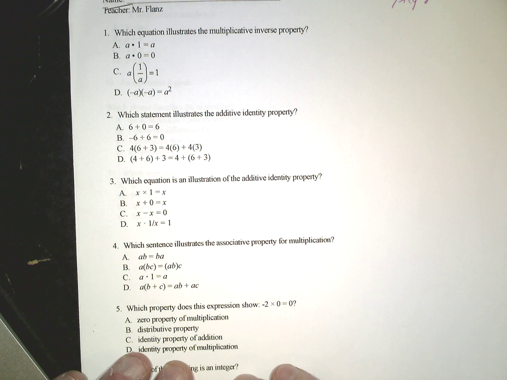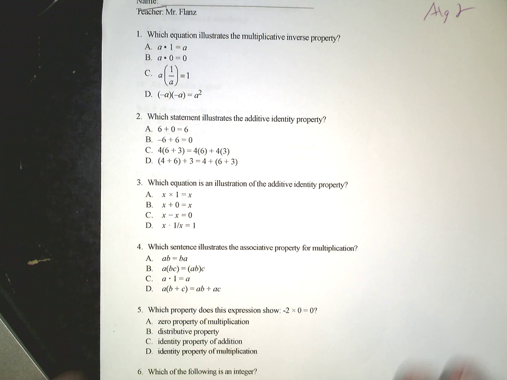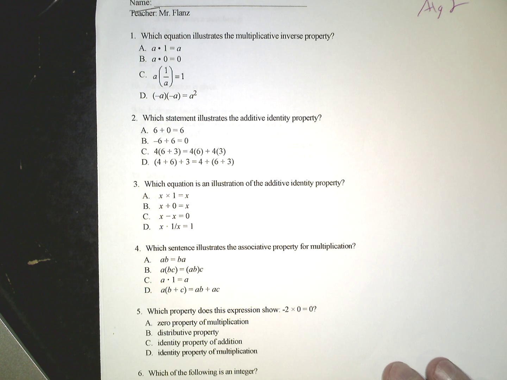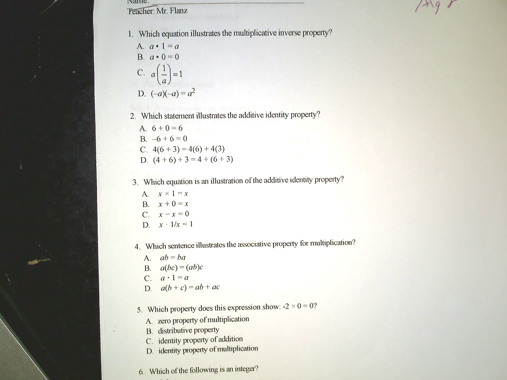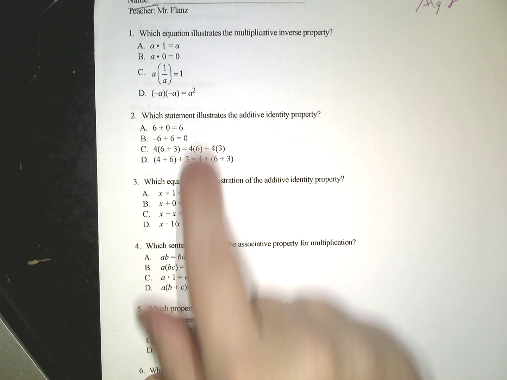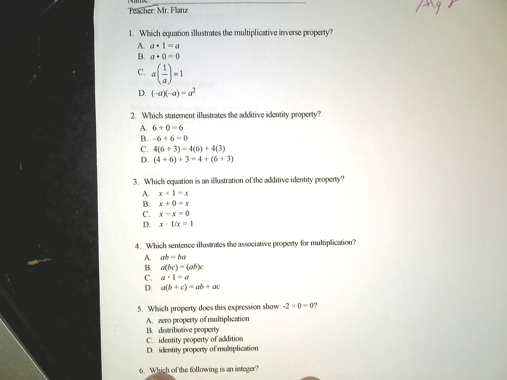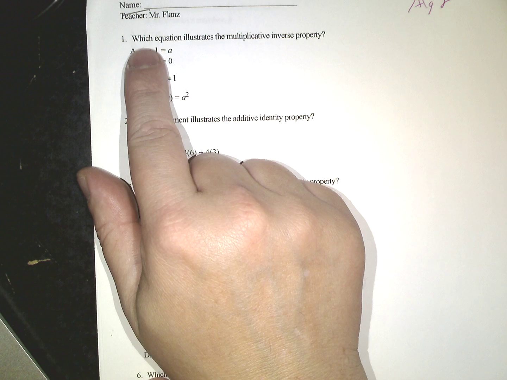Okay, so we're going to look at these. The first five are dealing with our properties of addition and multiplication. So look at that chart, I think it was lesson 1.2, of all the different multiplication and addition properties, and try and match them up with our examples here. Okay, so I'm going to go through this here.